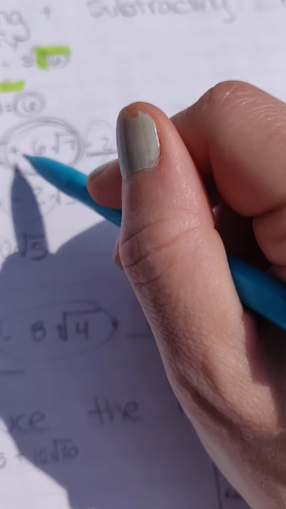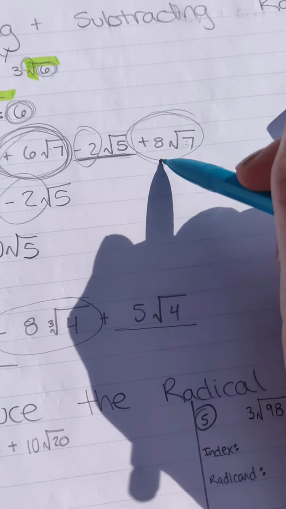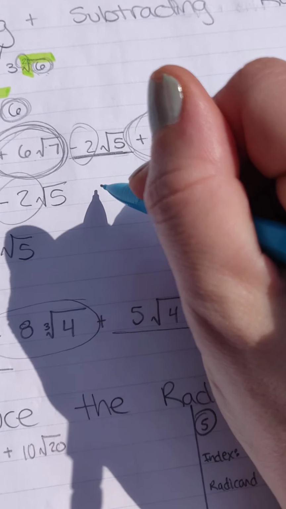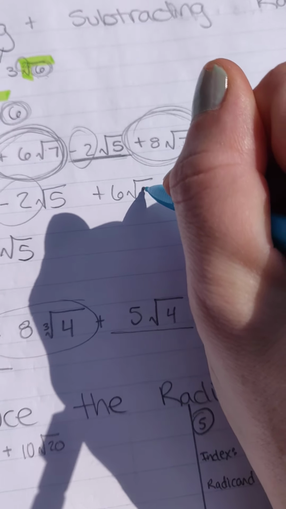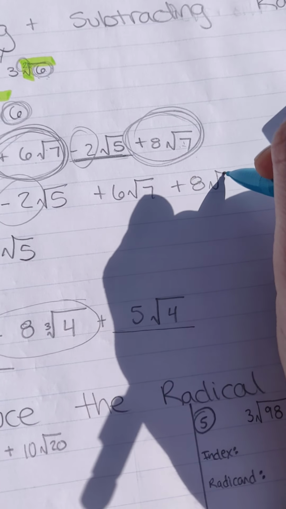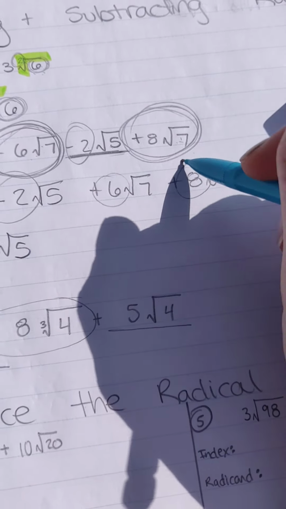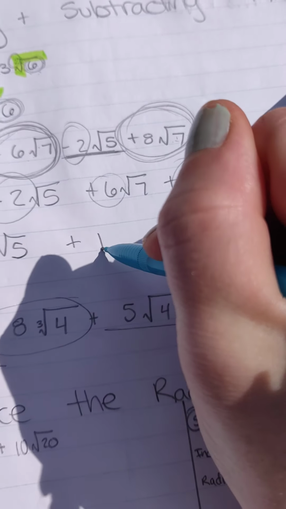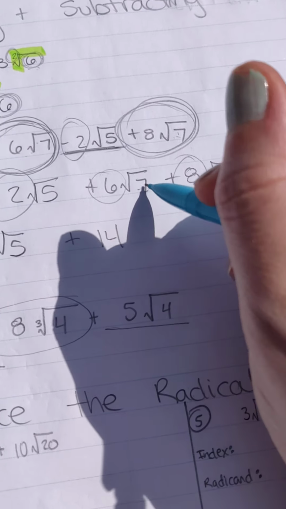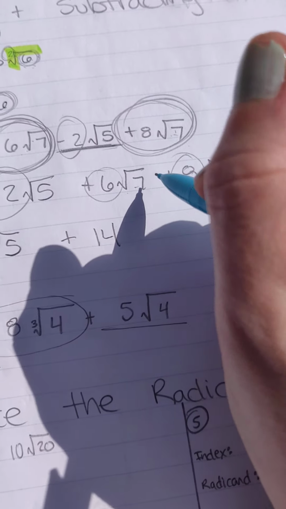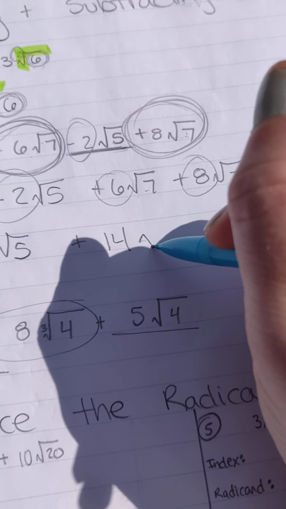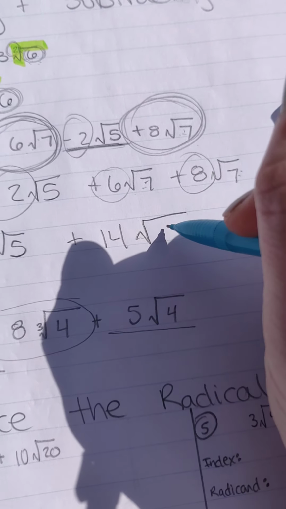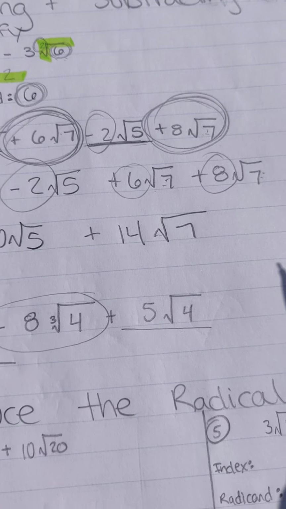Then I can do the ones that I've circled up here. I have 6 root 7, and I have 8 root 7, so I can write plus 6 root 7 plus 8 root 7. 6 and 8 gives me 14, so I can put plus 14. And then since these are both 7s under the square root, since the base is the same, it stays the same.